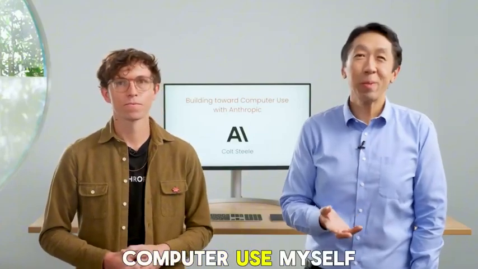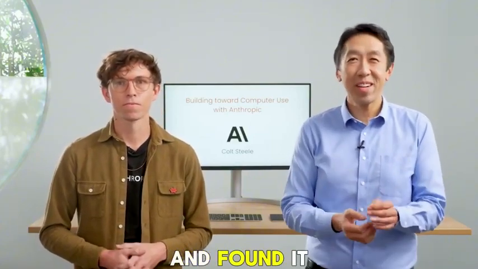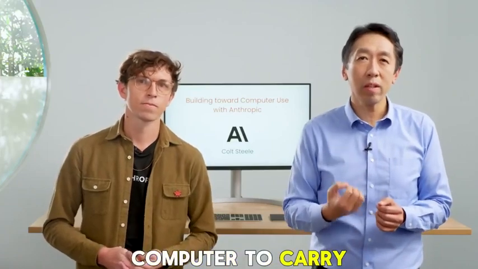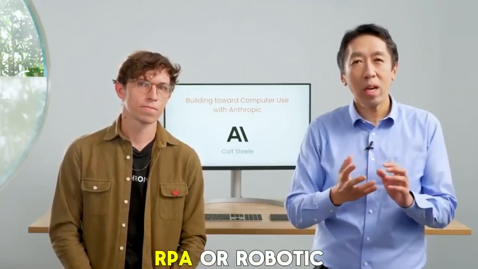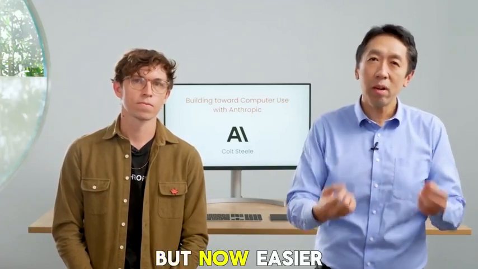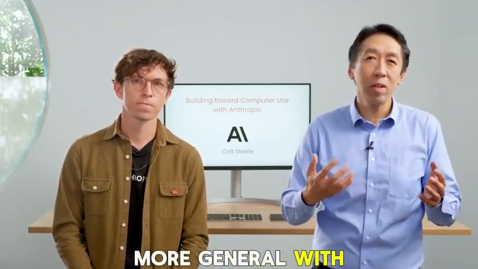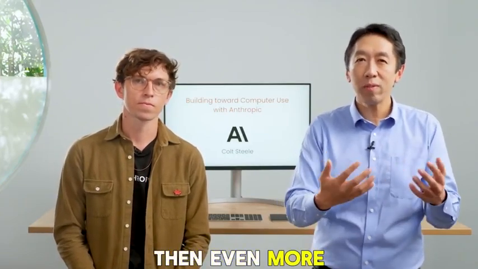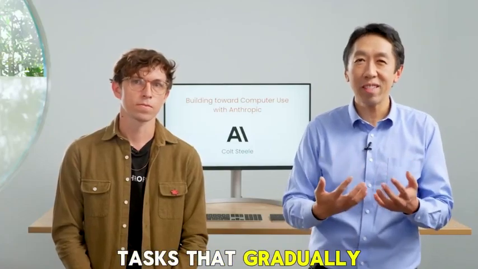I've tried out computer use myself using Anthropic's models and found it really cool. And I think this capability will make possible a lot of new applications where you can build an AI assistant to use a computer to carry out tasks for you. Kind of think RPA, or robotic process automation, which has been good at repetitive tasks, but now easier to build and more general with LLM-based tools. Or as this technology gets even better, then even more flexible, more open-ended tasks that gradually feel more and more like personal assistants. I could not agree more. Very excited to see where it goes.